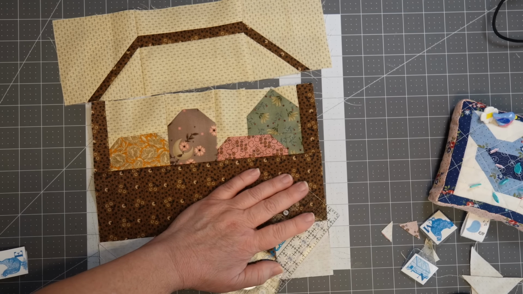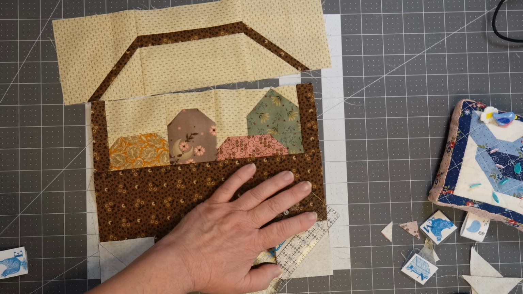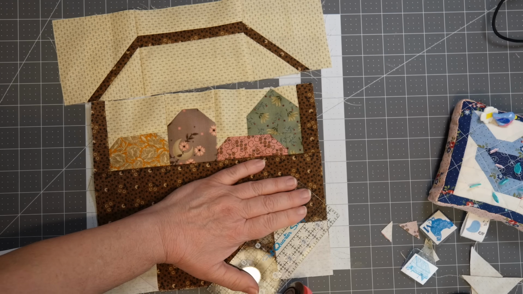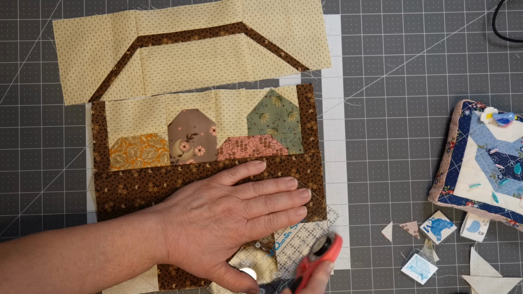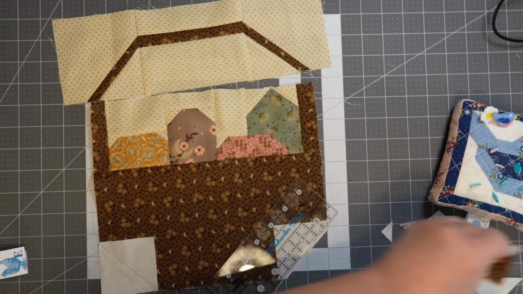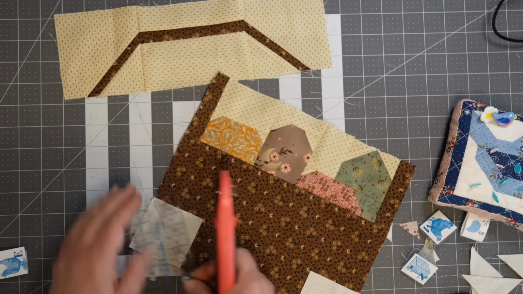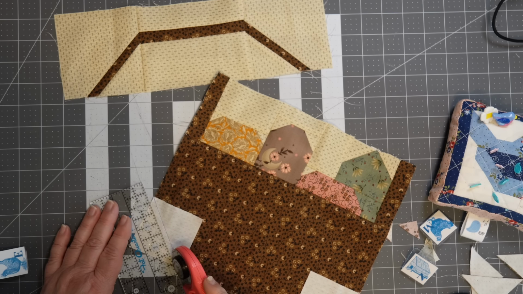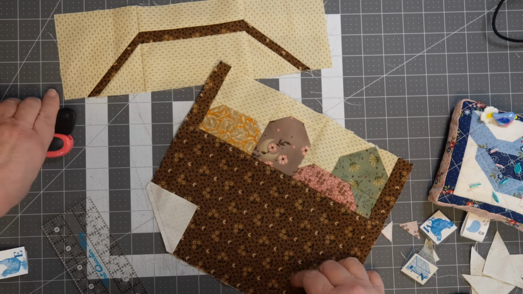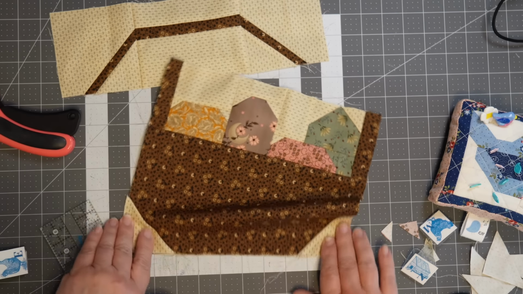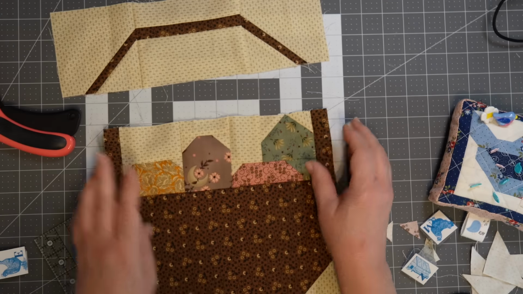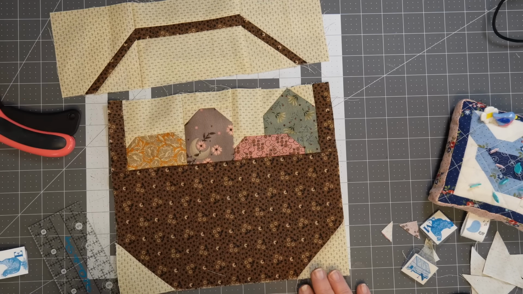And now a seam. There is a half square triangle there. And a half square triangle there. And I need to give this a good press. All right, there is our basket.